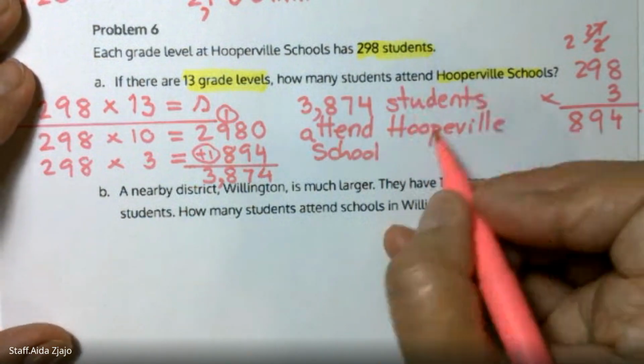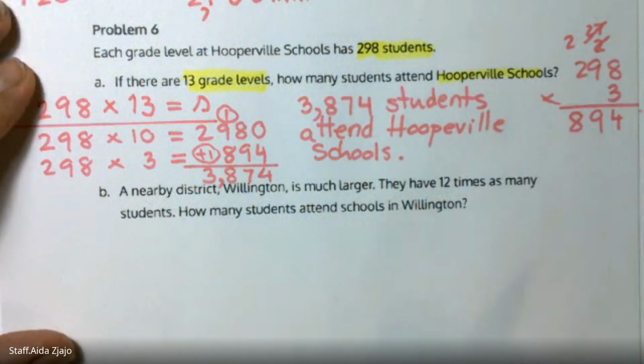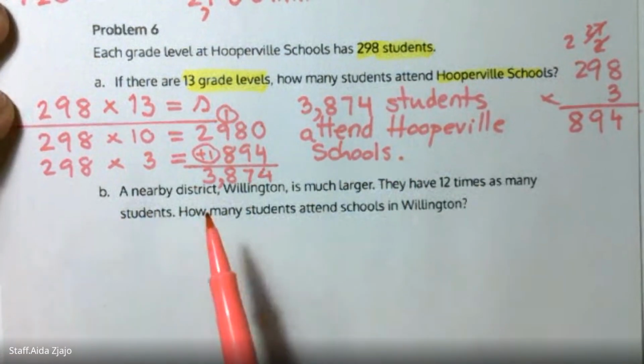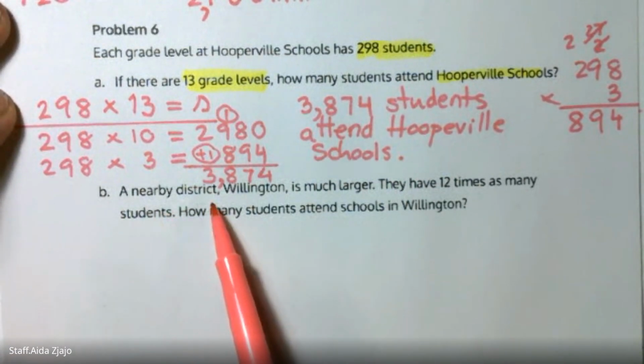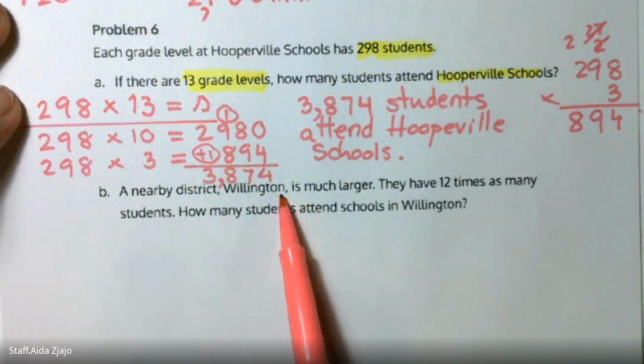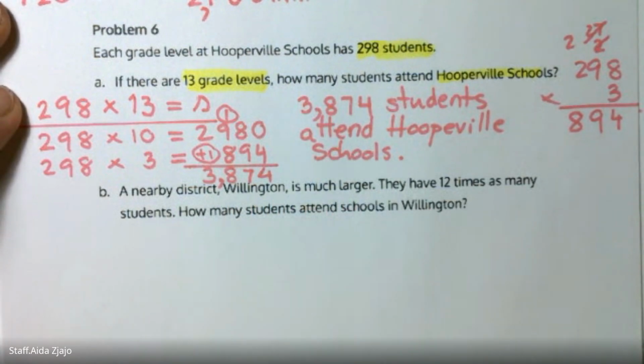Okay, now part B: a nearby district, Wellington, is much larger.